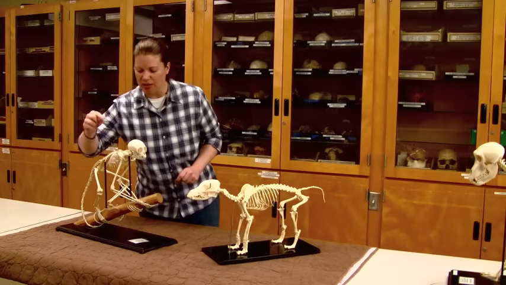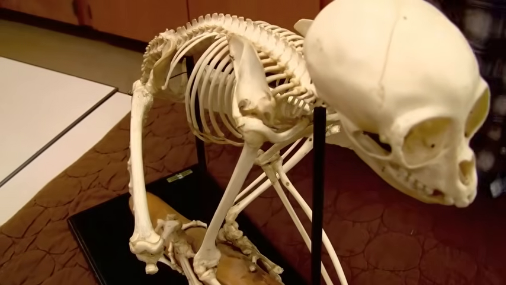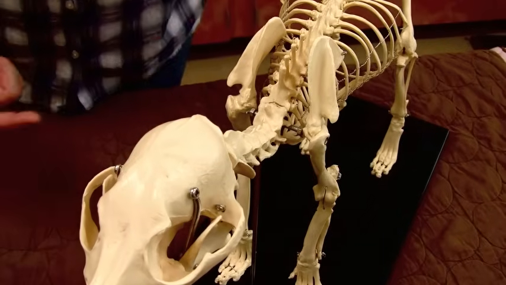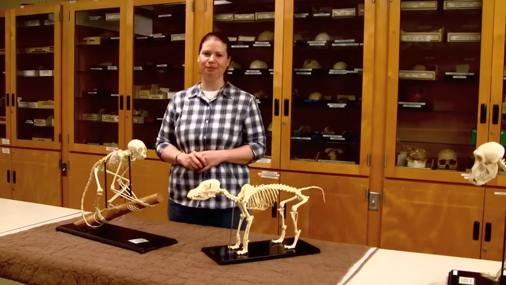One other trait that I'd like to point out is the collarbone, the clavicle, right? Primates always have a clavicle. Not all mammals have a clavicle, right? Like this dog does not have a clavicle. Cats do not have clavicles, right? So those are some various features that distinguish primates from other types of mammals.